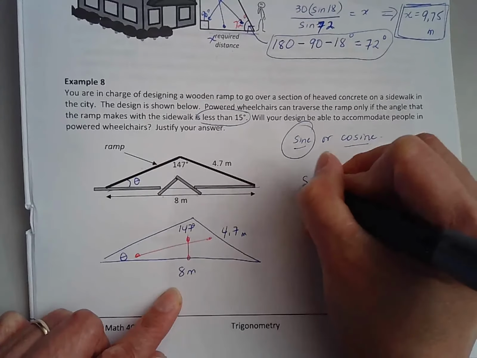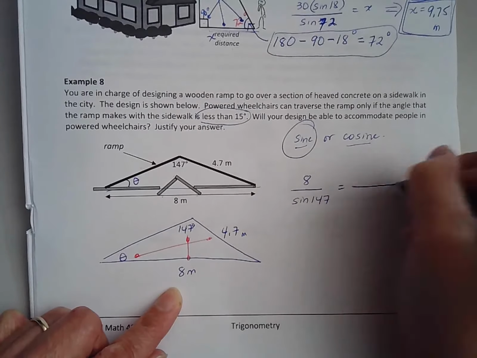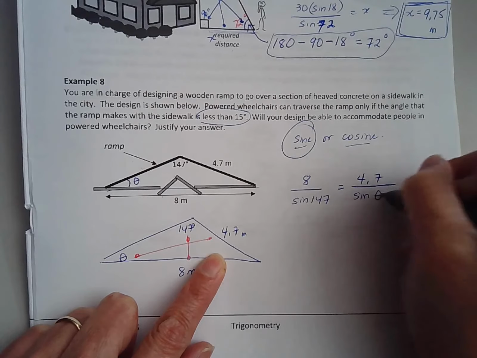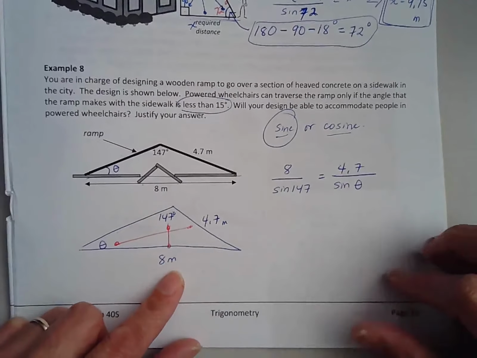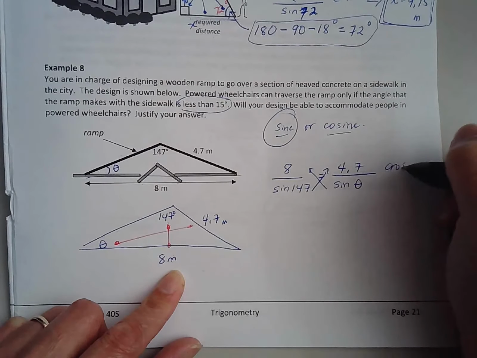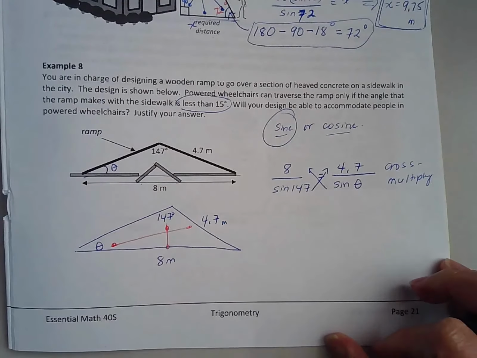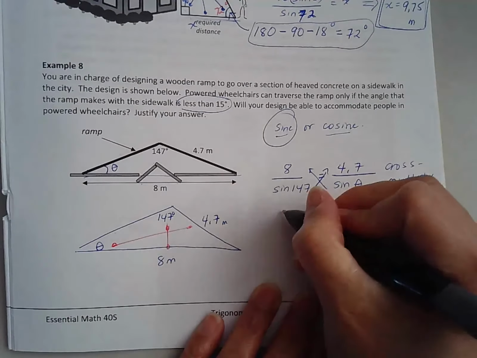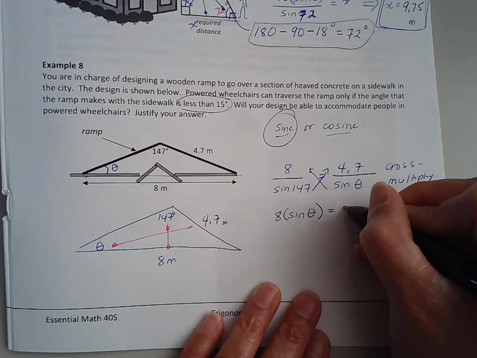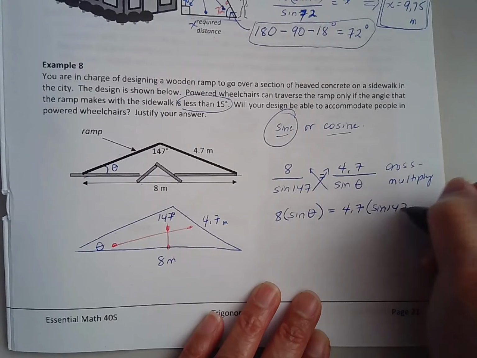Starting off with the side, 8 meters divided by sine of 147, and then 4.7 divided by sine theta. We're going to cross multiply. That becomes 8 times sine theta equals 4.7 times sine 147.